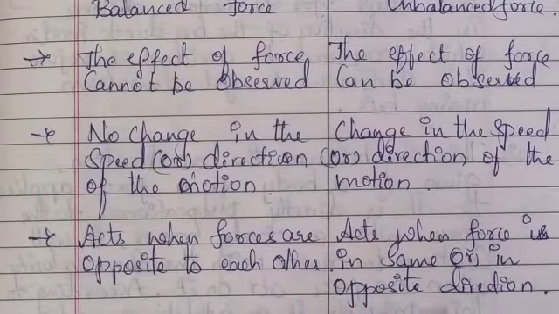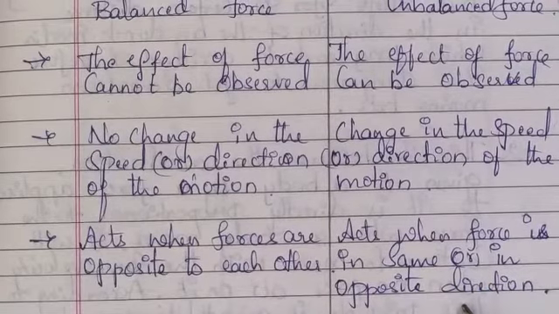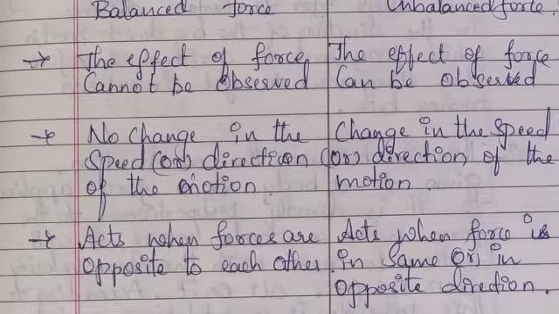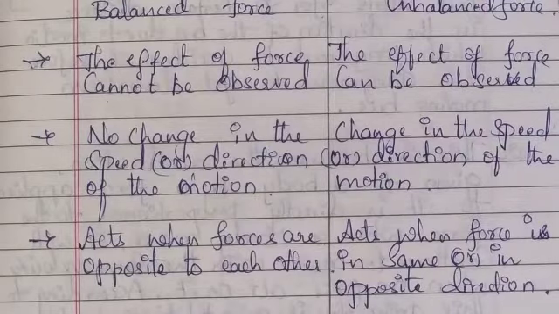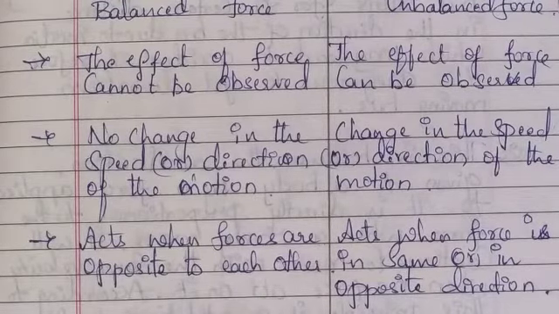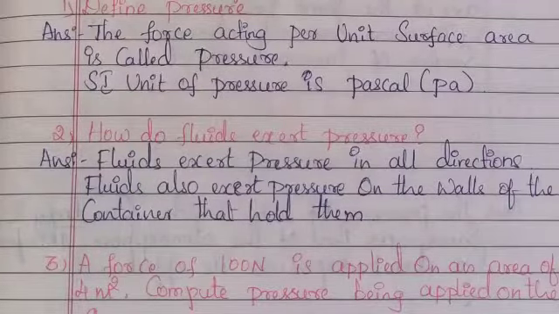Next, unbalanced force acts when forces are unequal, in the same or in opposite directions. Whenever you say unbalanced force, one force is greater and the other is smaller. The object will move in the direction of the greater force, and will not move in the direction of the lesser force. Next is pressure.